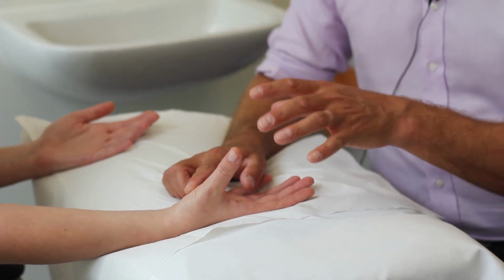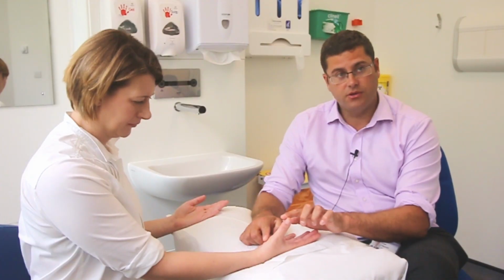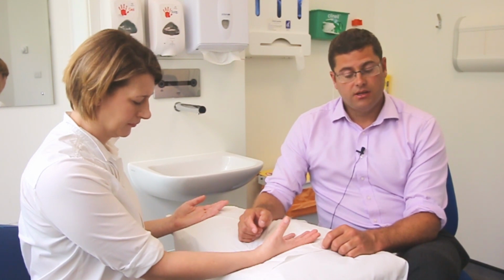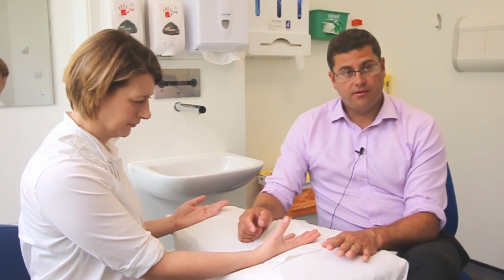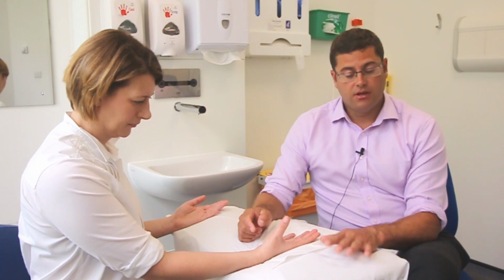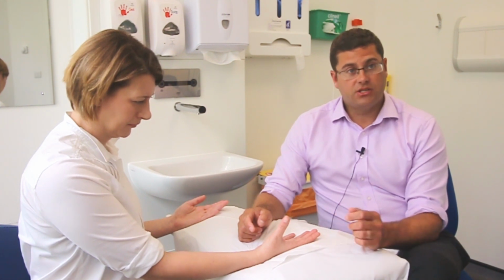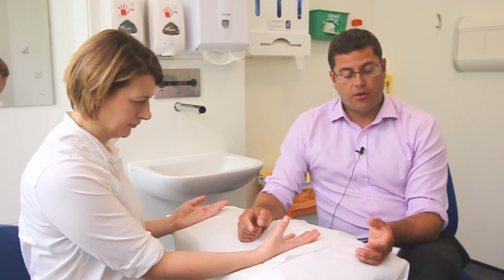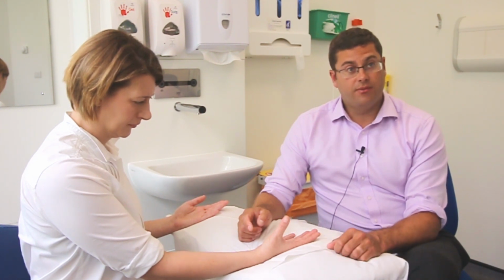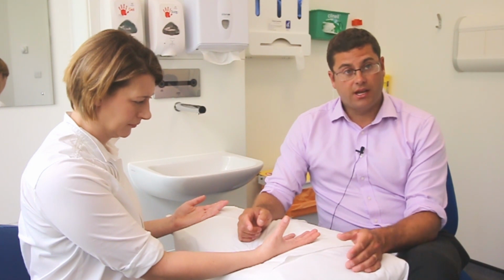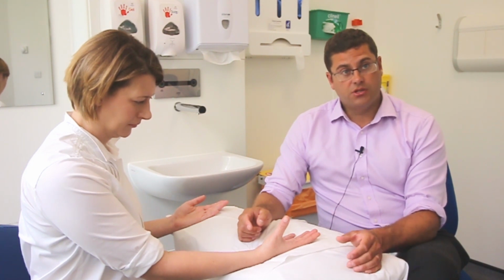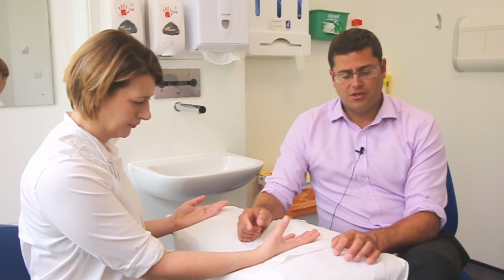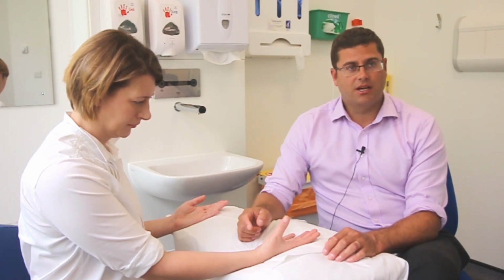But if they do have some weakness, you need to be able to grade how weak that muscle is. So the grading system we tend to use is the MRC grade, with 0 to 5, 0 being nothing at all, 1 being a fasciculation or movement within the muscle, 2 being the muscle being able to work with gravity eliminated, 3 the muscle against gravity, 4 the muscle against resistance, and 5 being normal.